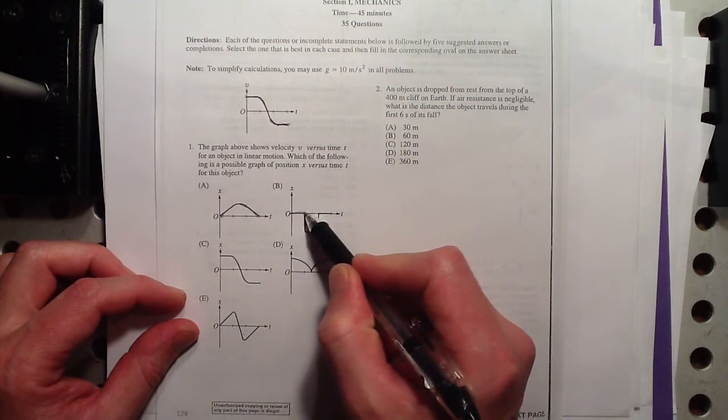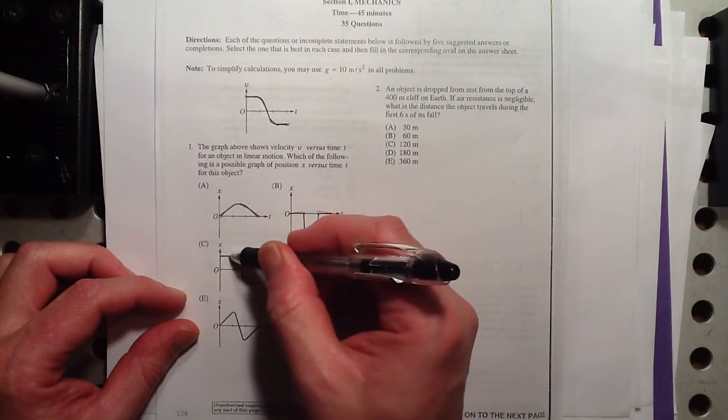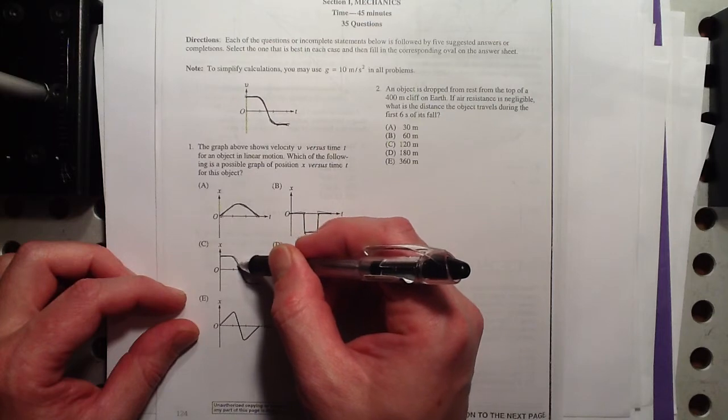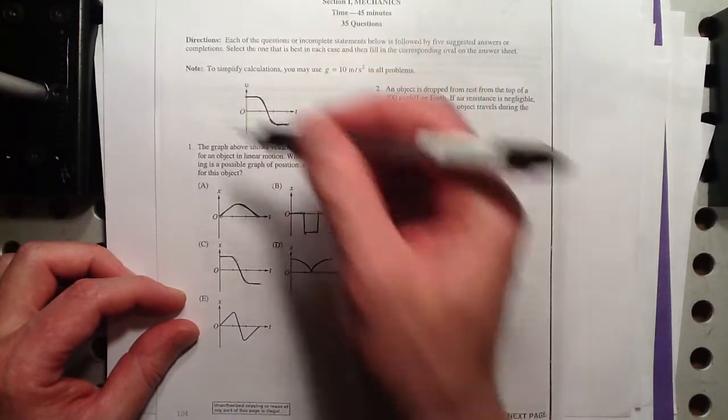moving forward and then backward. This is stationary, then negative velocity, stationary. This is stationary and then negative velocity and stationary. These are all wrong for this.